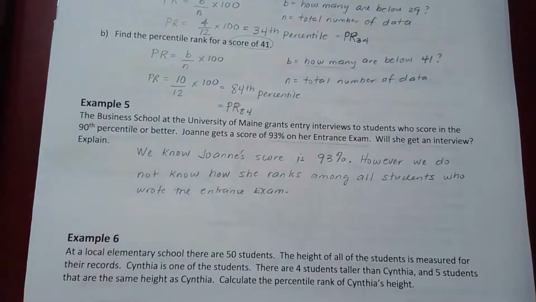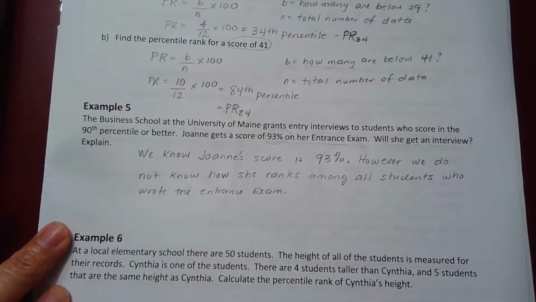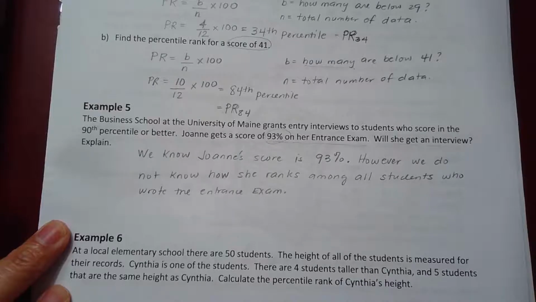So what do we know so far? We know that she got a 93% on her entrance exam, but we don't know how she compares among the rest.